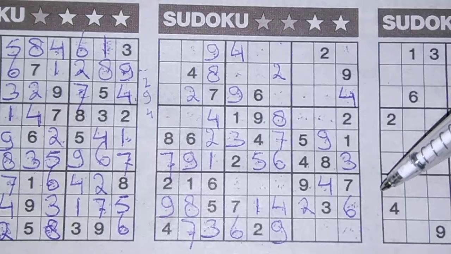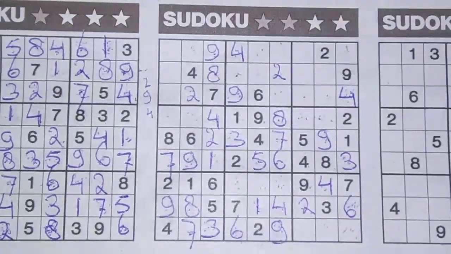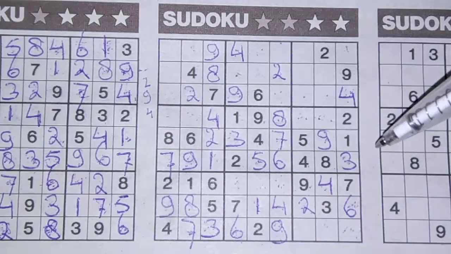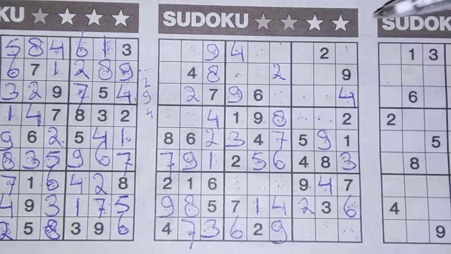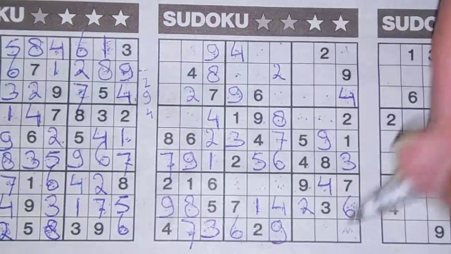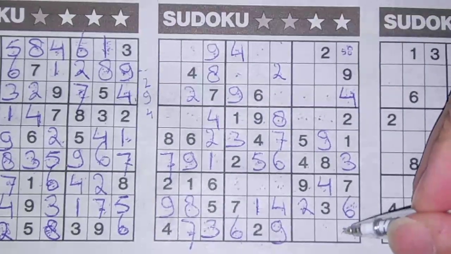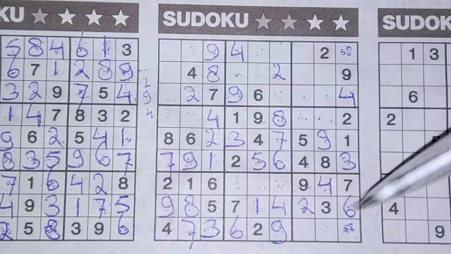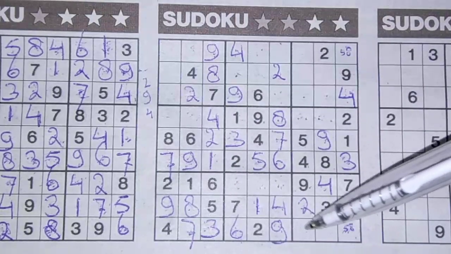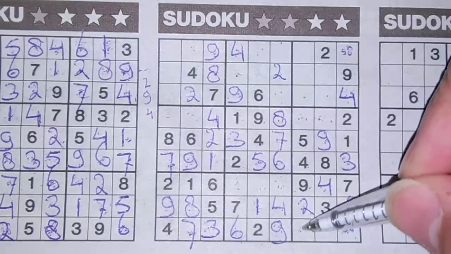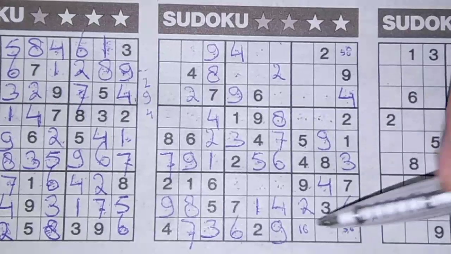I think I can fill some numbers. The 5 and the 8. Here the 1 and 8, because we have a 5 here.